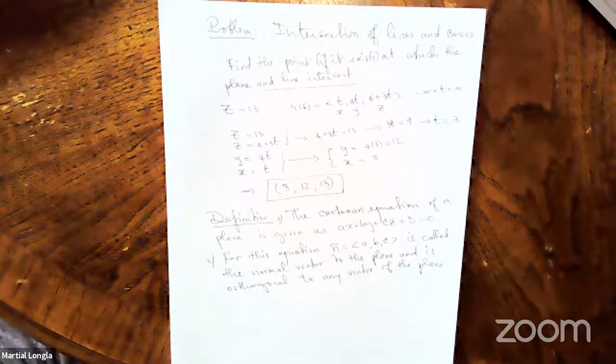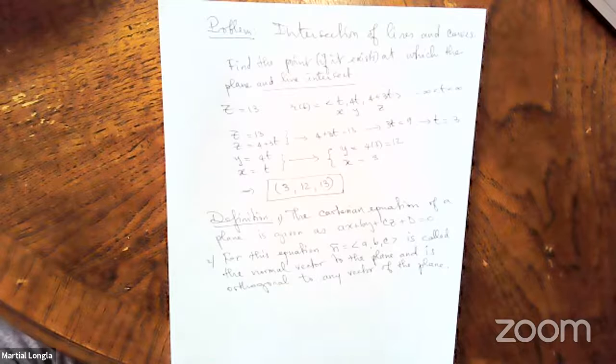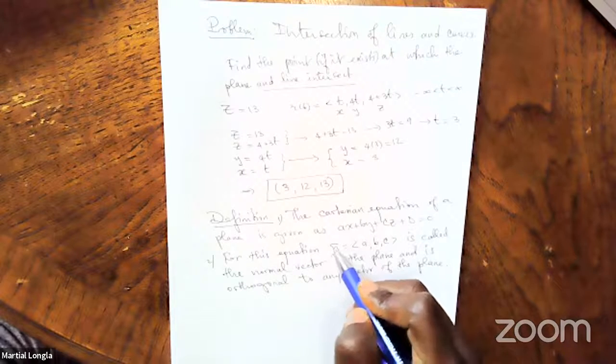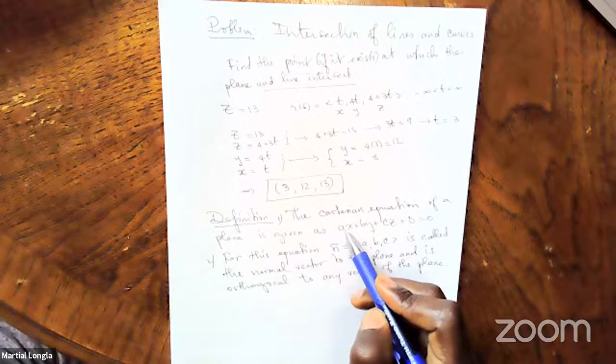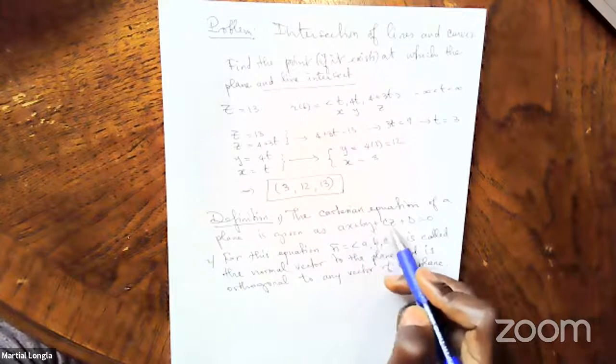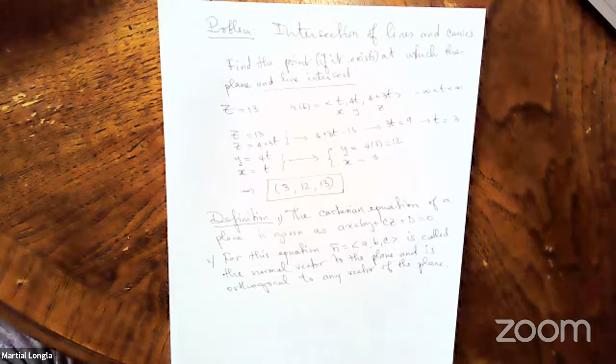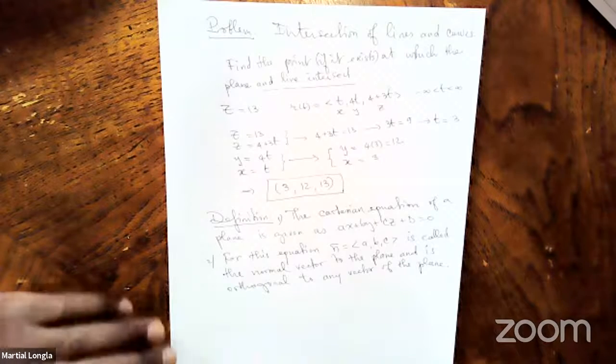So what you call the normal vector of the plane is a vector that is orthogonal to any vector of that plane. And if you know the equation of the plane, then that normal vector is given as (a, b, c), being the coefficients of x, y, and z in the equation of the plane.